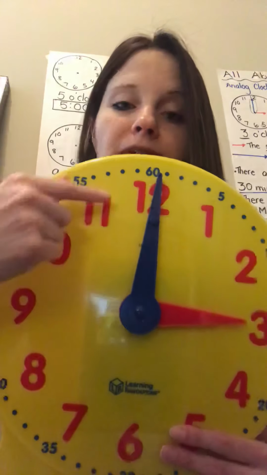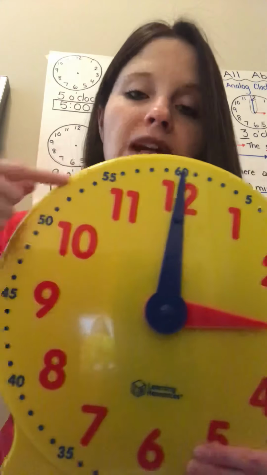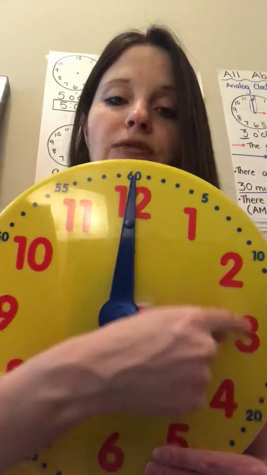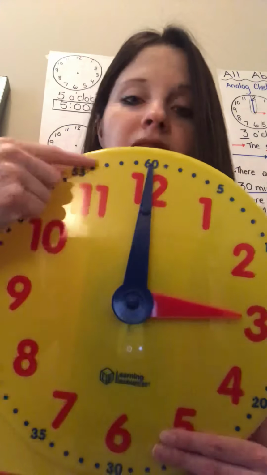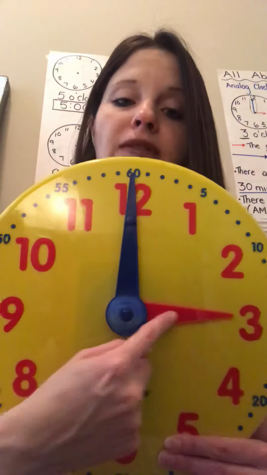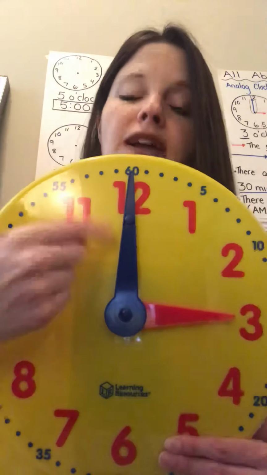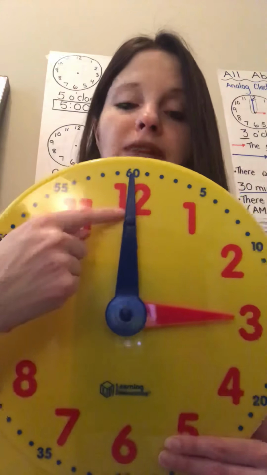So yesterday when you looked at this clock, we talked about how we have our big numbers that only go to 12, and then we had these smaller numbers. Now these bigger numbers that are written in red that go to 12 go with our hour hand. Then these smaller numbers go with our minute hand. And when we're telling time, we have our hour hand, which is the short hand, and our minute hand, which is the long hand. And we first always look at the hour hand before we go to the minute hand.